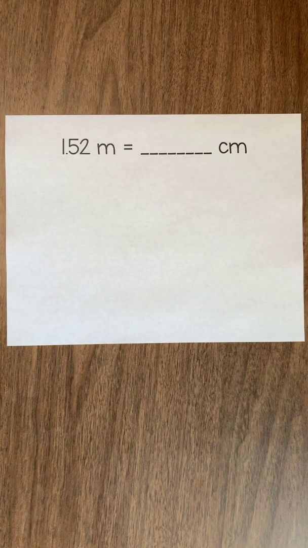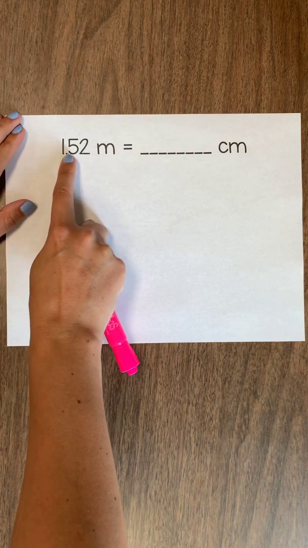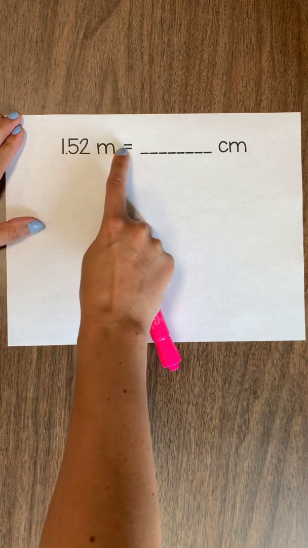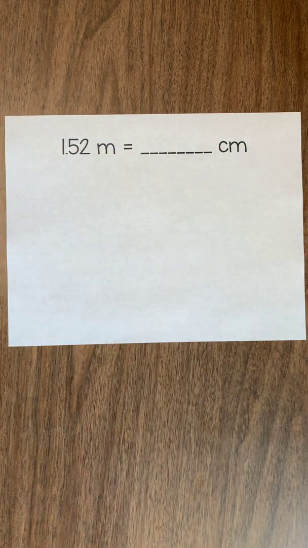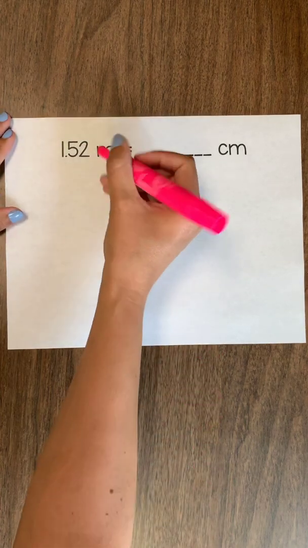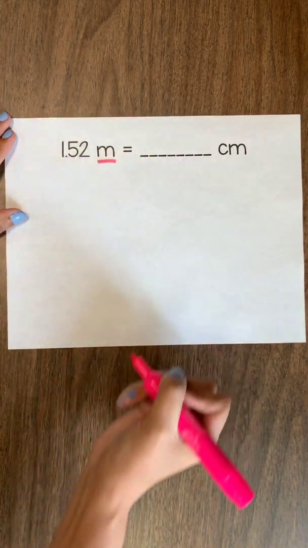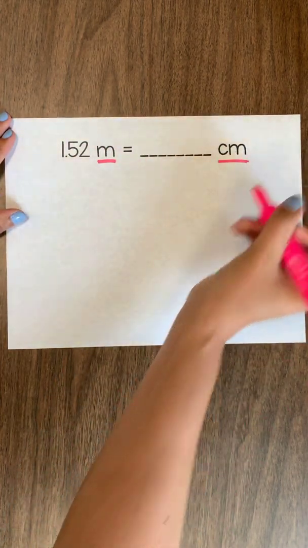So far, all of the problems we've looked at have gone from a small unit to a big unit. So what happens if it's the opposite of that? So let's explore a few examples. So here's our first problem. 1.52 meters is equal to blank centimeters. So to begin, look at your units. So we're starting with meters, and we need to change this to centimeters.